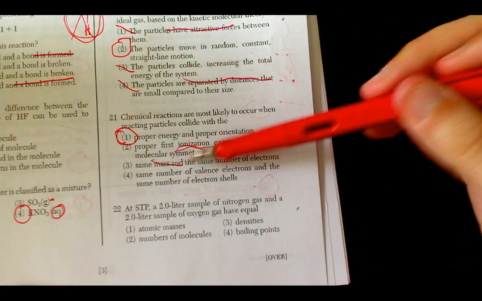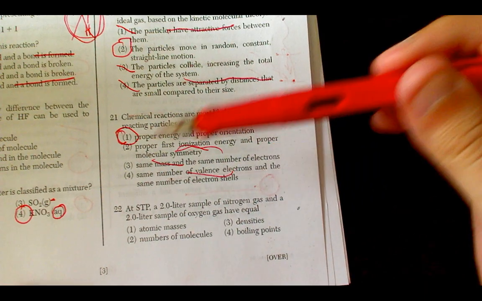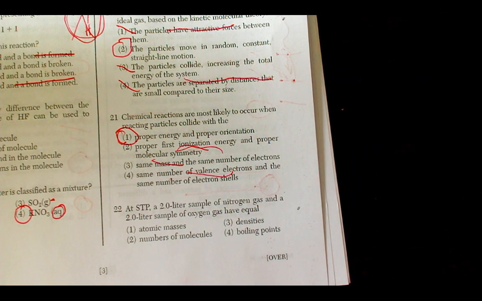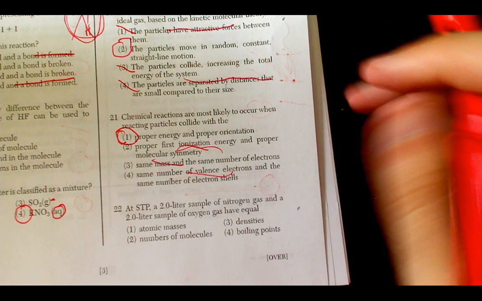The mass doesn't matter. The volume of it doesn't matter. How many valence electrons? Nope, it's choice 1. You have to hit each other with the right positioning, and you have to have enough energy. When I had the marker caps, if I wasn't lining the caps up with the markers, it wasn't going to happen, they were not going to go together. And once I had them lined up, if I wasn't pushing with enough force to get them to snap together, that also was not going to happen.